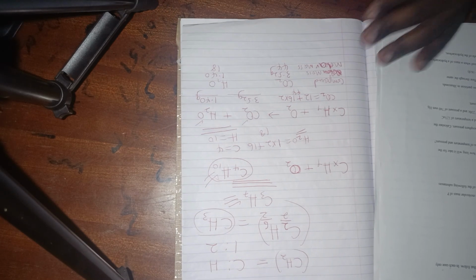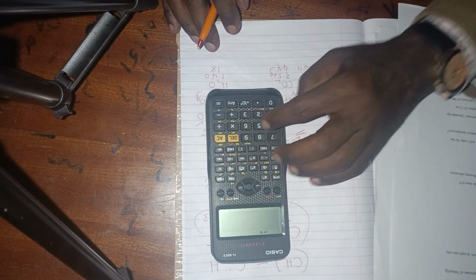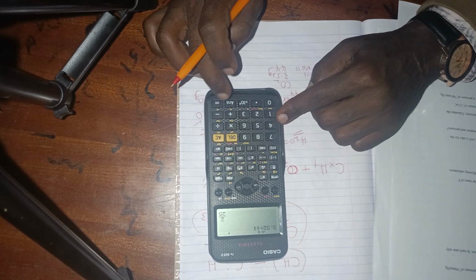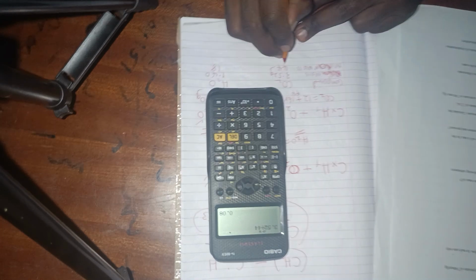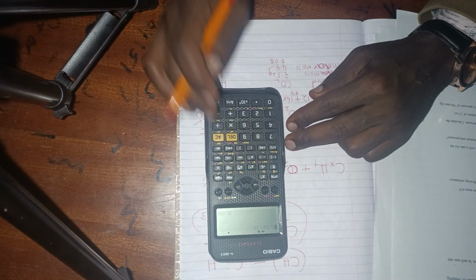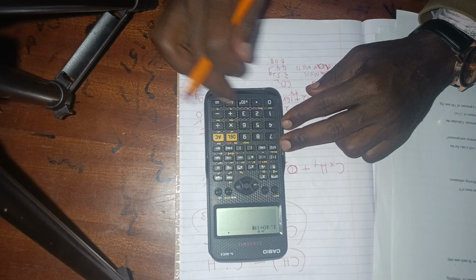So we need to divide. 3.52 divided by 44 gives us 0.08. And then 1.40 divided by 18.